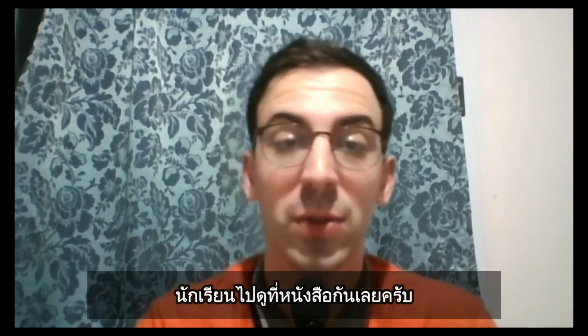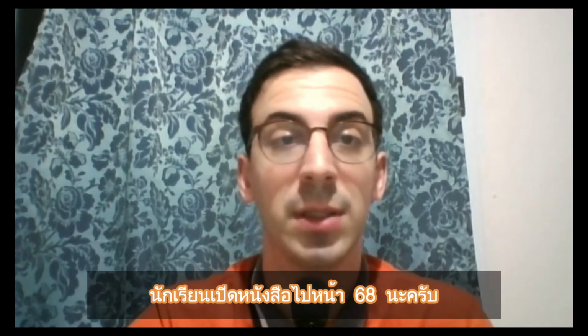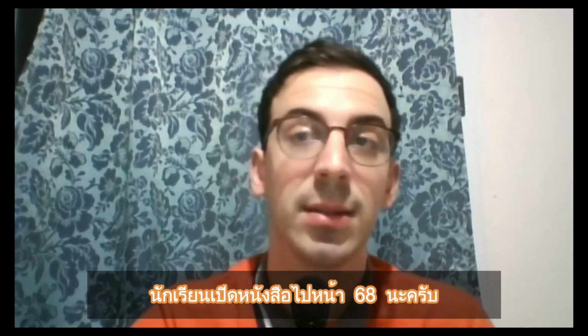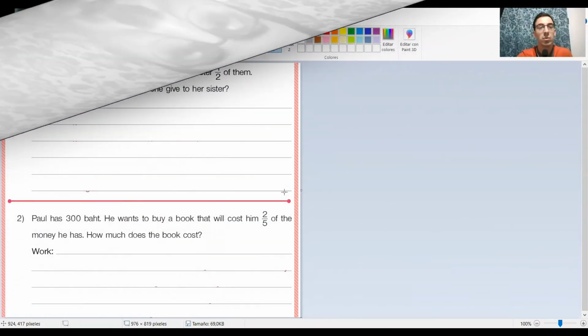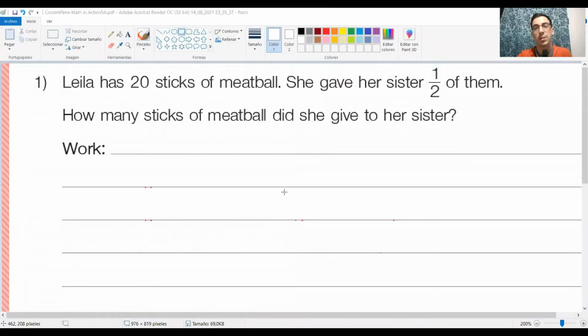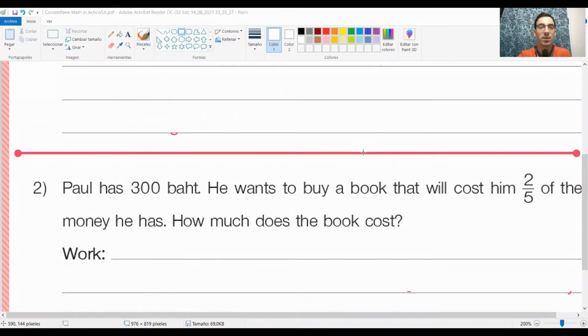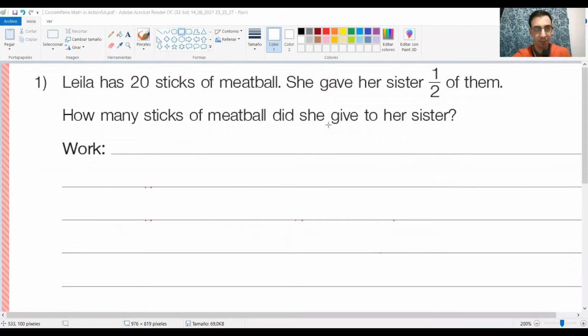So yeah, let's start with this lesson. Let's go to our book. I want you to take your book and open it to page number 68. I have prepared some pictures that we are going to edit together. Page 68, word problems, so we can read and develop together.